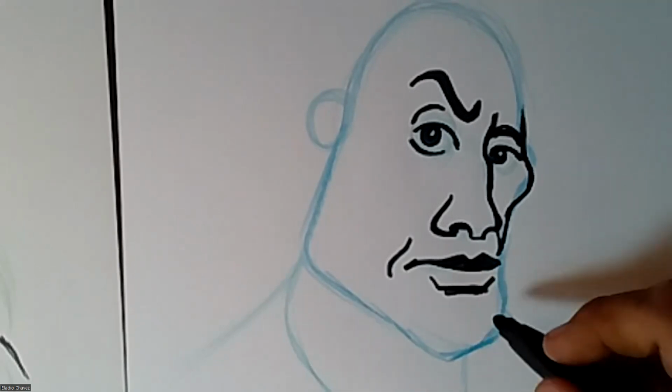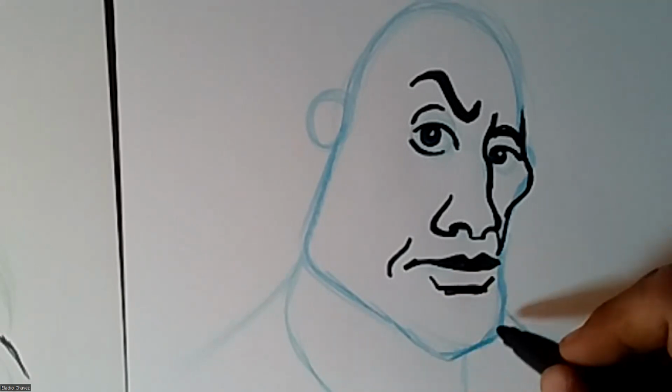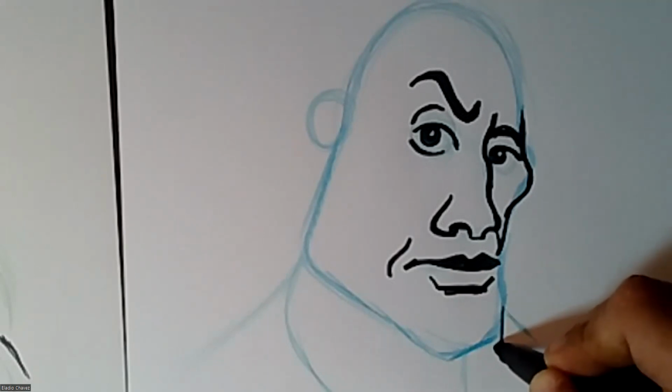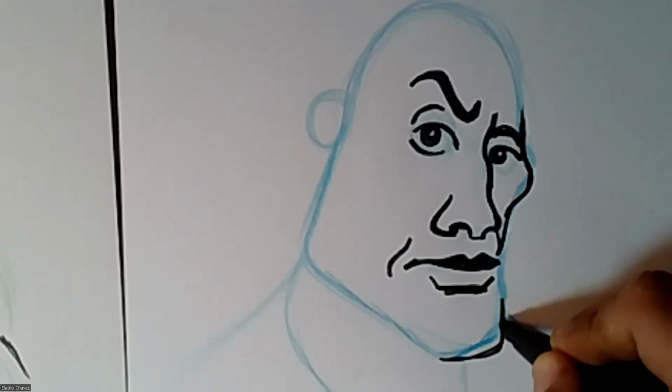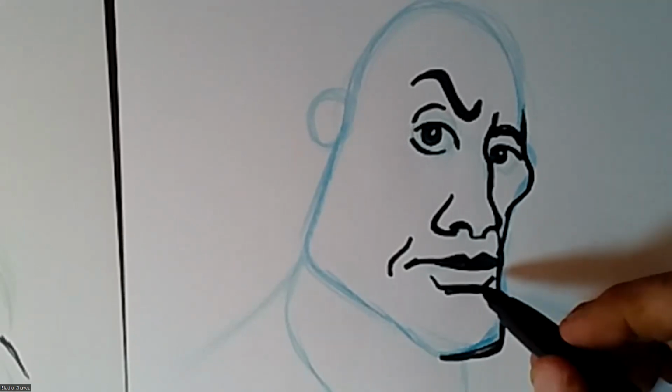There it is. And then I'm going to round this chin. This chin, I see that, and we can exaggerate. I'm going to bring this down even more. There we go. That's it.